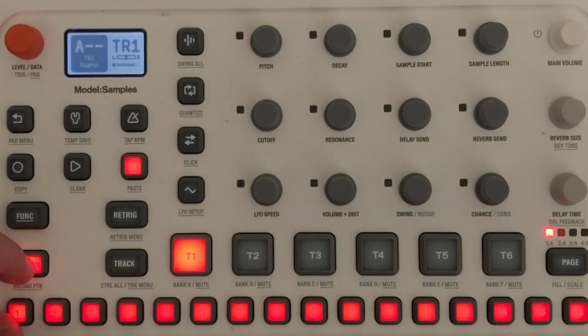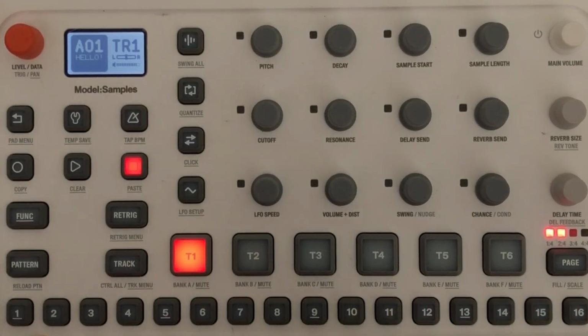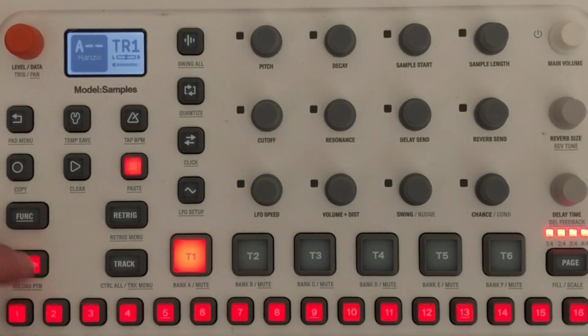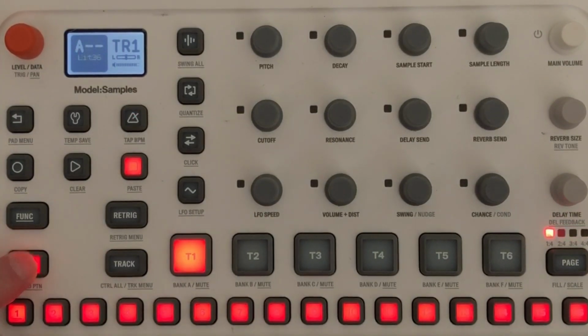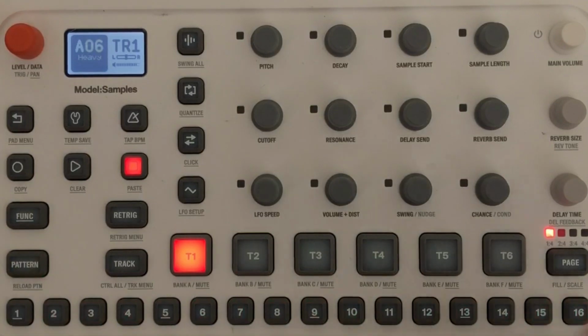So if I go back to bank 1, pattern 1, we're now back in the default project, pattern 1, and you'll see underneath where it says A1, it says hello. So you can name each individual pattern. If I select another one, you'll see it says A02 and it says Hanzo. Then if we go to this, it says lit, and this one says heavy. I'm going to go back to the one that says hello.